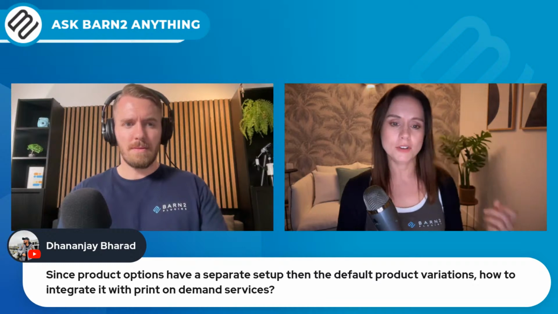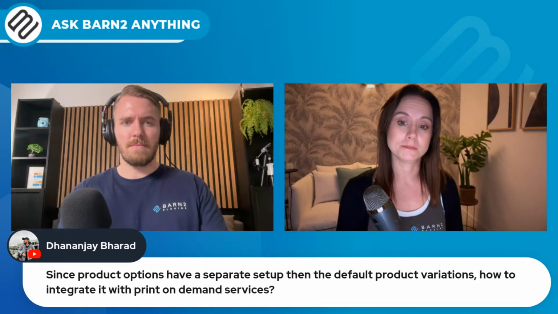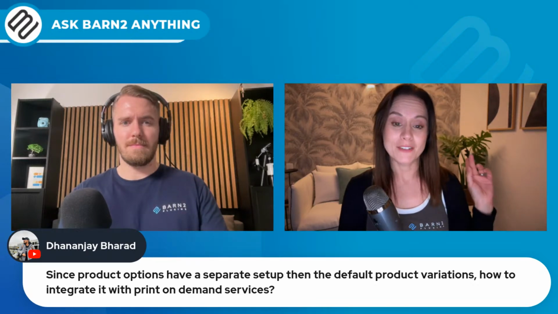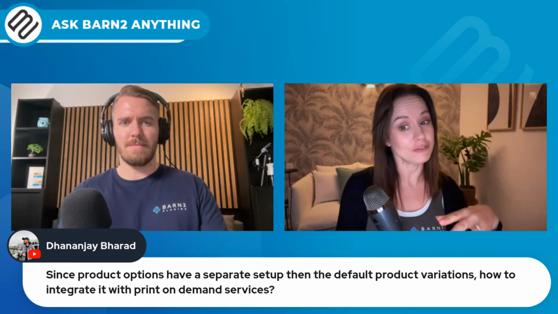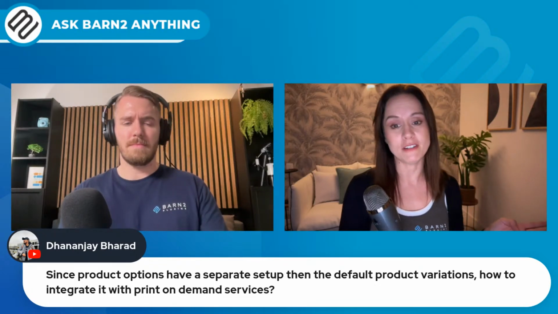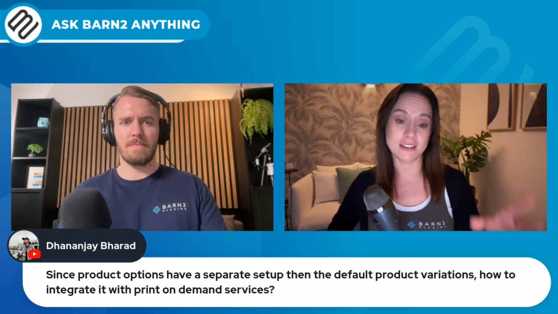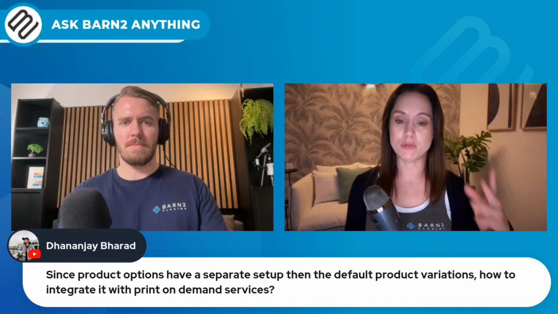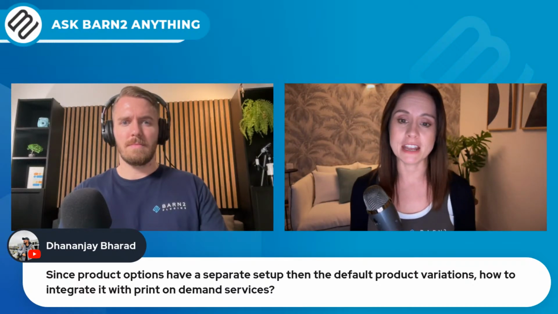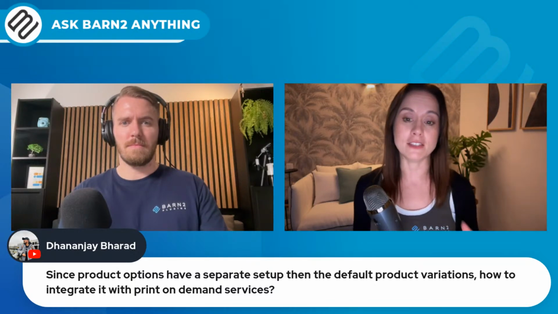Since product options have a separate setup than the default variations, how do you integrate it with print-on-demand services? Well, we have just decided, based on the feature request stuff we've just talked about, to prioritize this very heavily as well. At the moment, you can only create product options independently of variations. So you go into the interface in our plugin and you create the options.